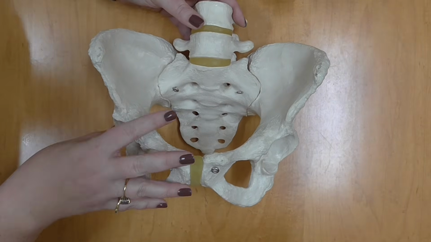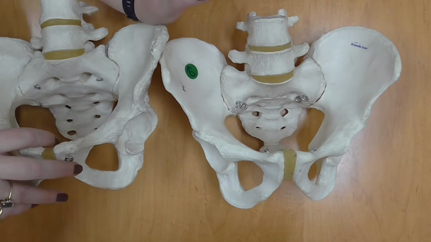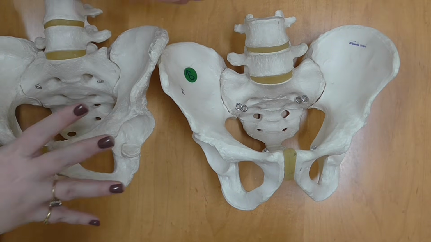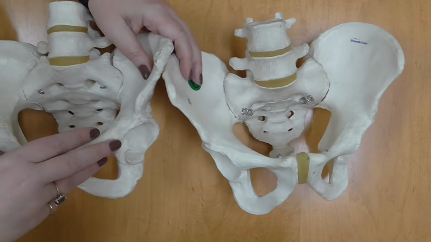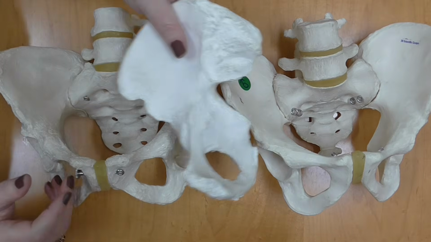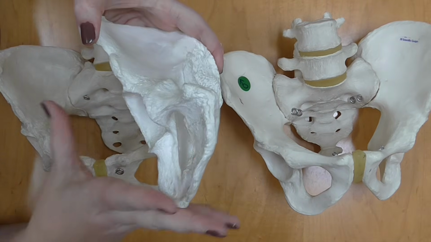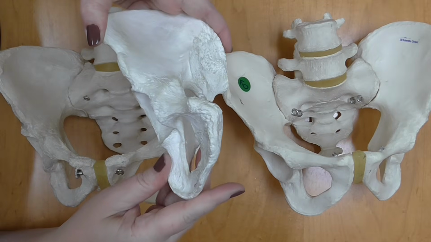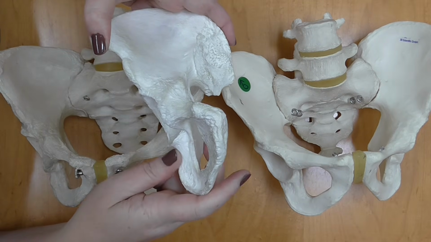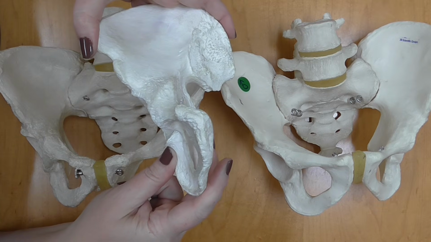So to recap, in general, the features on the female are all going to be large, whereas the features on the male are all going to be small when we're looking at sex estimation from the pelvis. We can look at sex estimation on the pelvis either from the full pelvis or from the individual os coxa bones separately. So overall, that's going to be your sex estimation from the pelvis. Make sure you also watch the video that's sex estimation from the skulls.